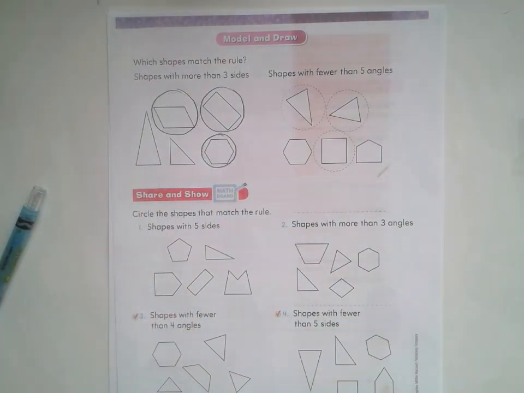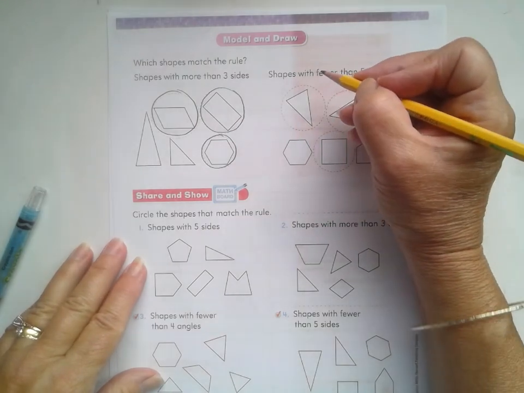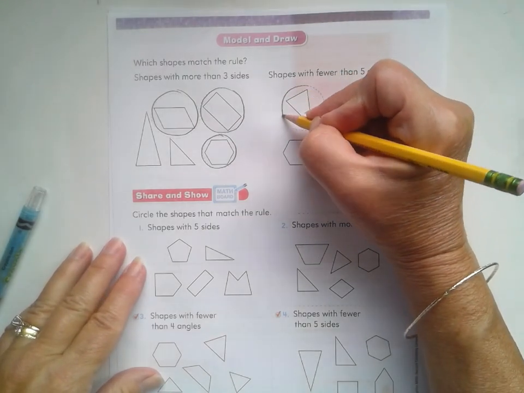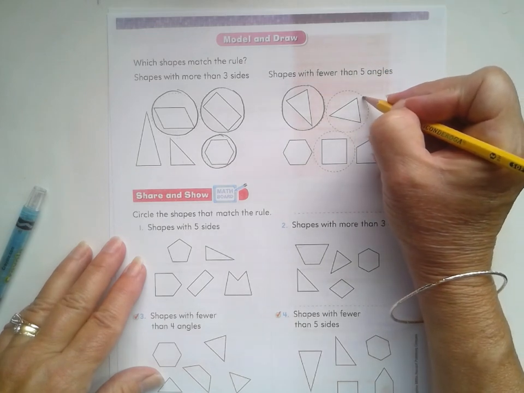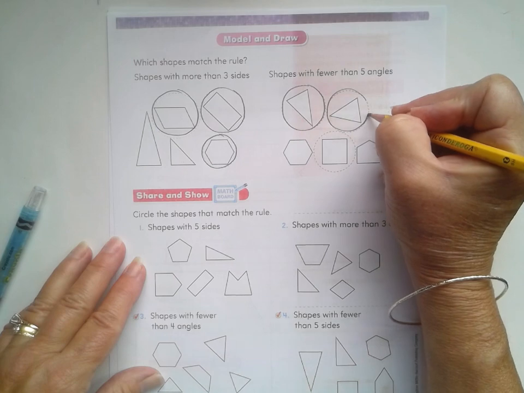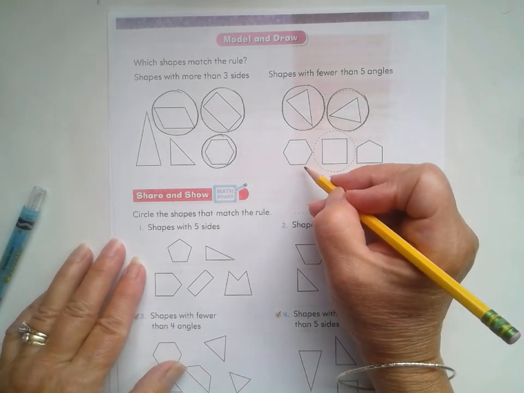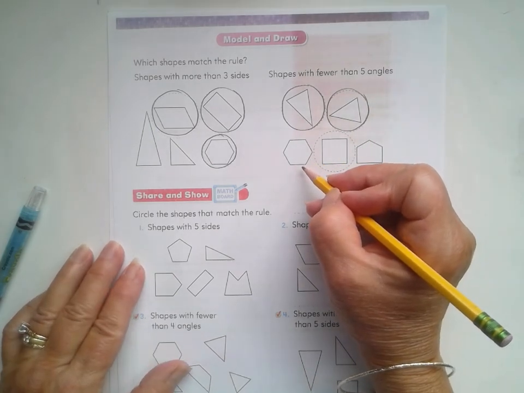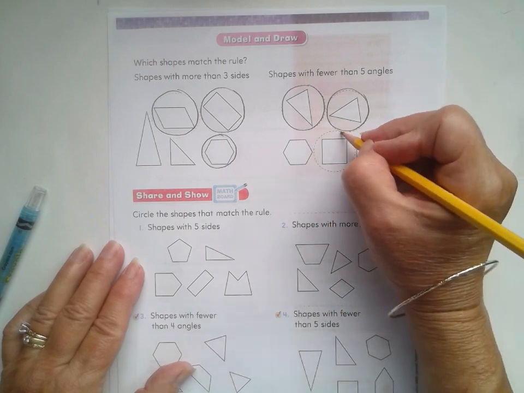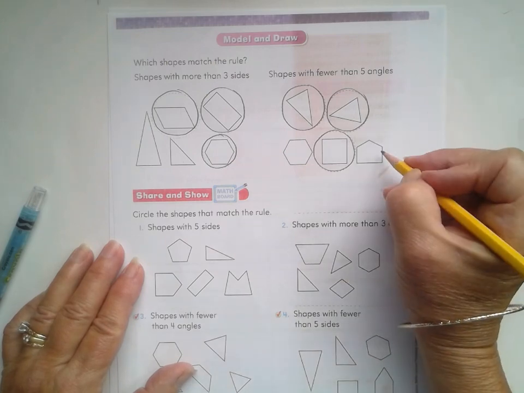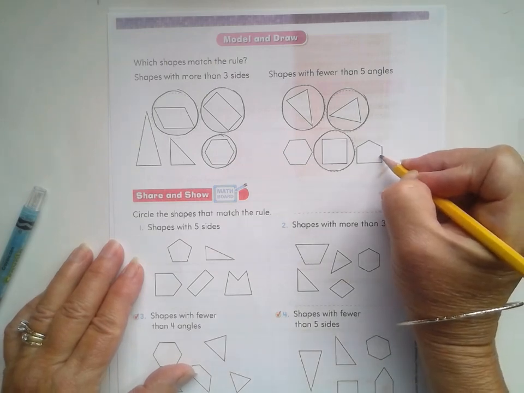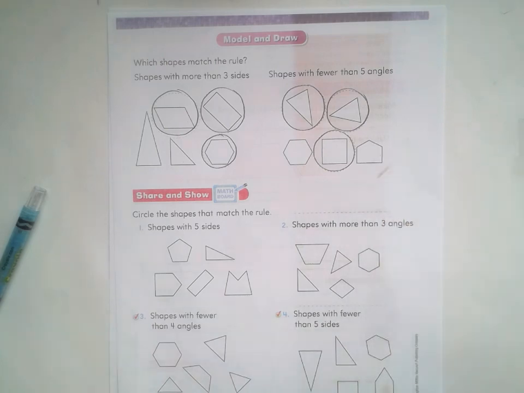The next rule is shapes with fewer than 5 angles, so less than 5 angles. So this triangle only has 3 angles, so I'm going to circle that. This triangle only has 3, that's less than 5. The hexagon has 6, so that's not less than 5. The square has 4, that is less than 5. And the pentagon has 5, so it's not less than 5. I would not circle that.